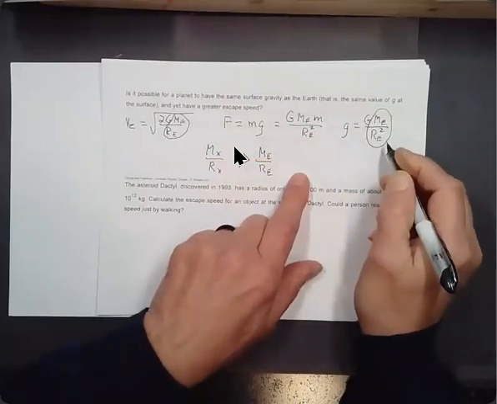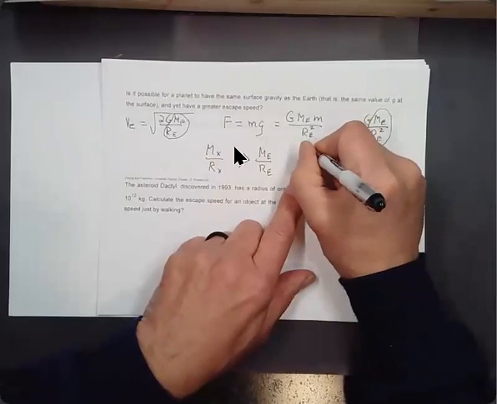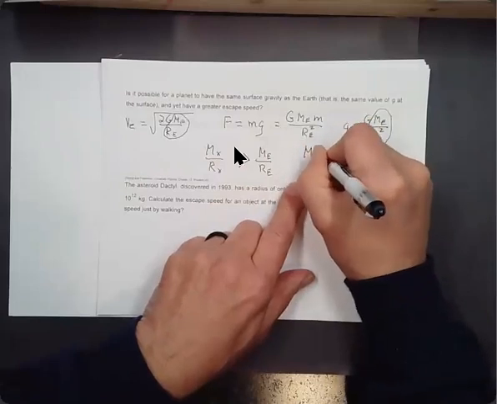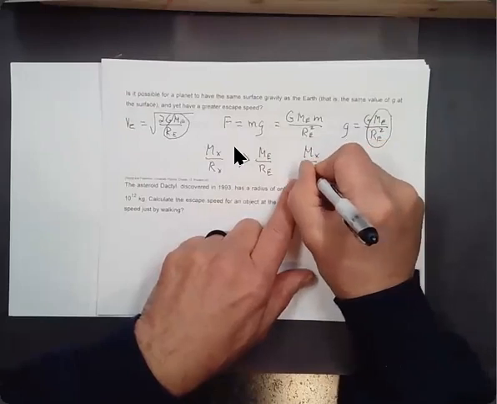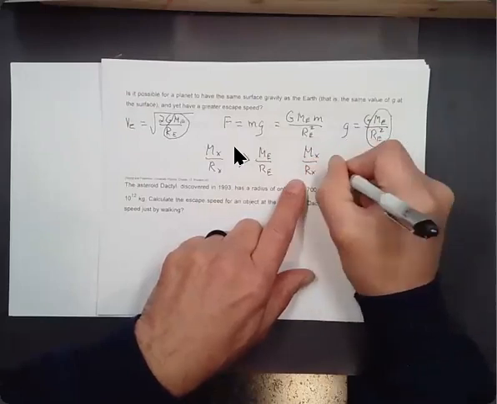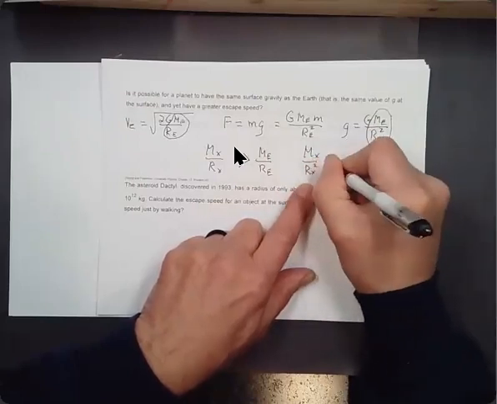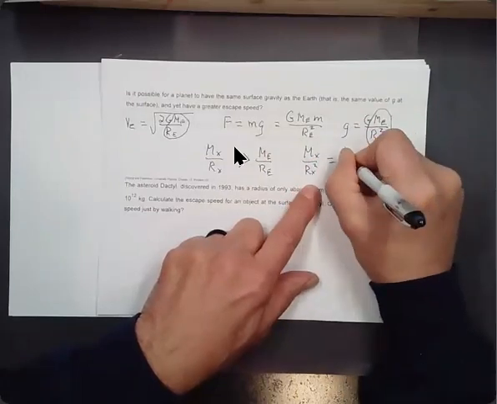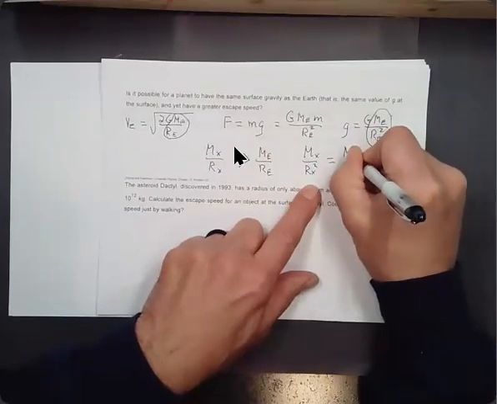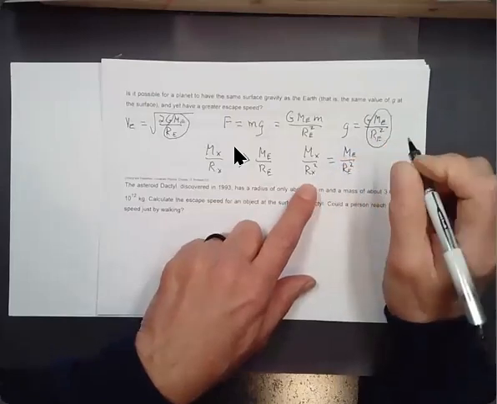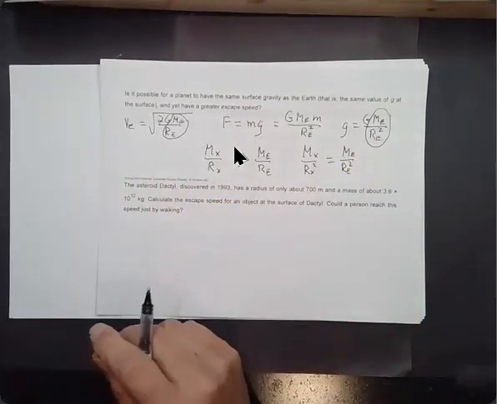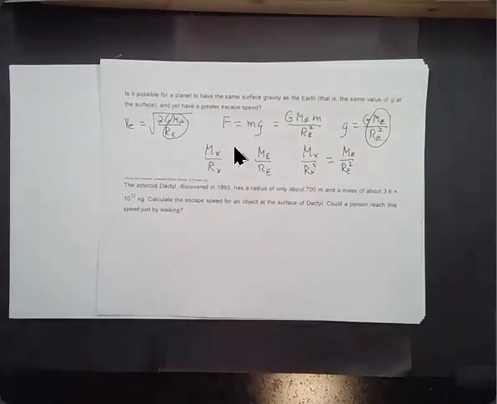But at the same time, we have that the mass of X over the radius of X squared is equal to the mass of the Earth over the radius of the Earth squared. Well, how's that going to work?